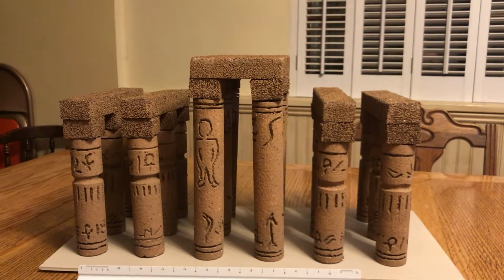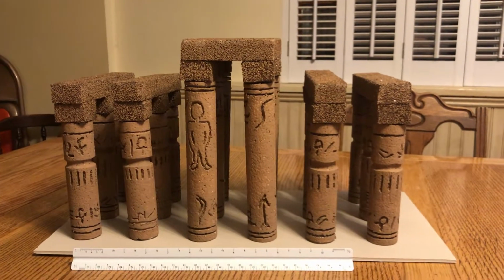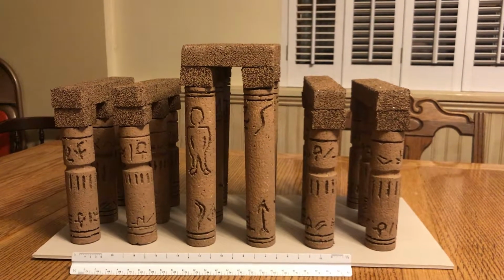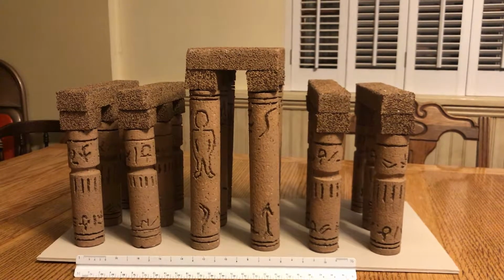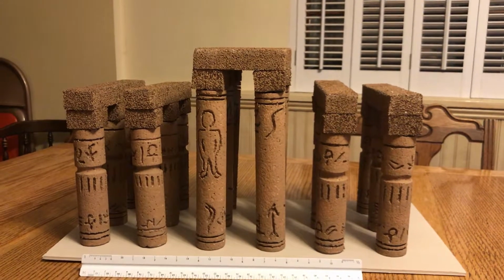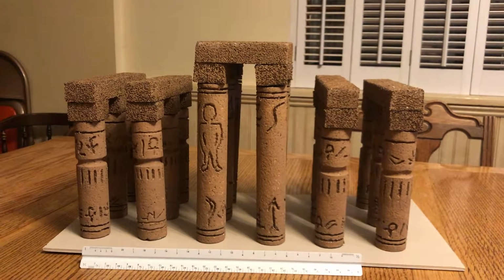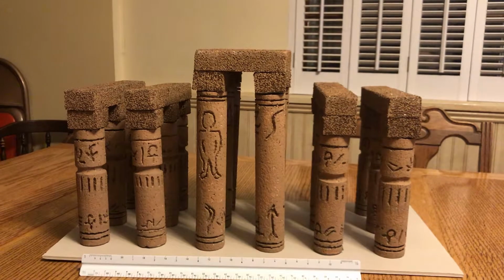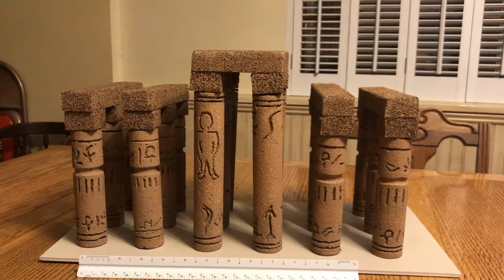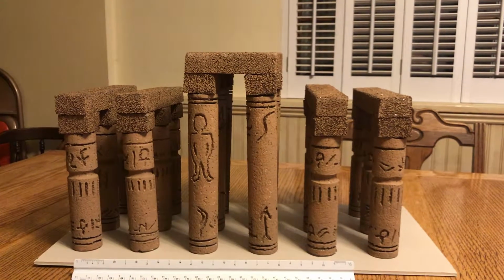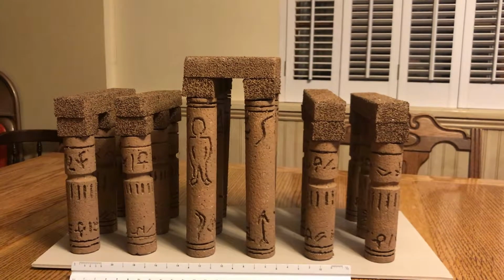The function or purpose of the building is something that I found probably the most interesting about it. The halls were used for performing religious rituals. Now, it's not something that was ever open to the public, and if it was, it was on a very rare occasion. It was mainly open to priests and to the pharaoh.